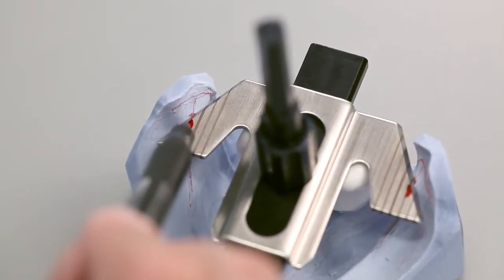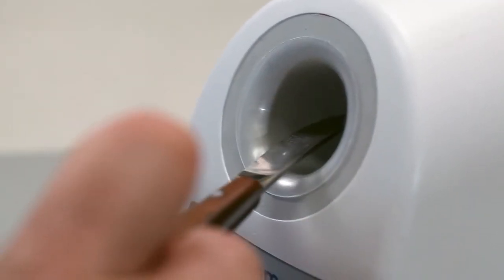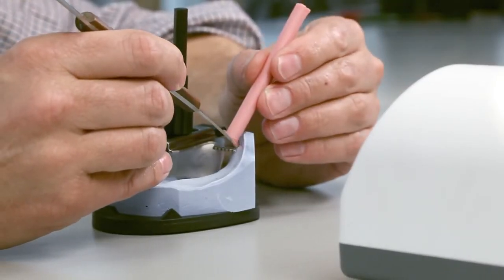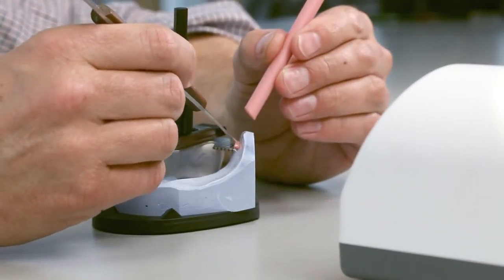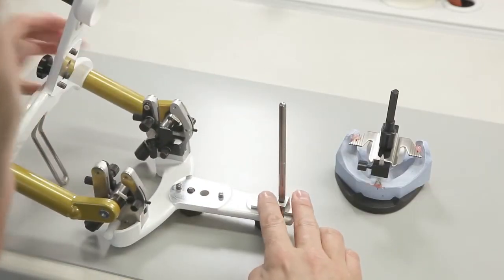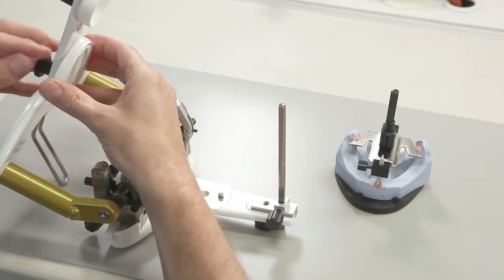Symmetrically align the line system with the alveolar ridge. Once you have reached the correct position, secure the horizontal guide on the model using sticky wax. Now the model can be mounted in the articulator. Screw the base plate for the lower jaw in place.